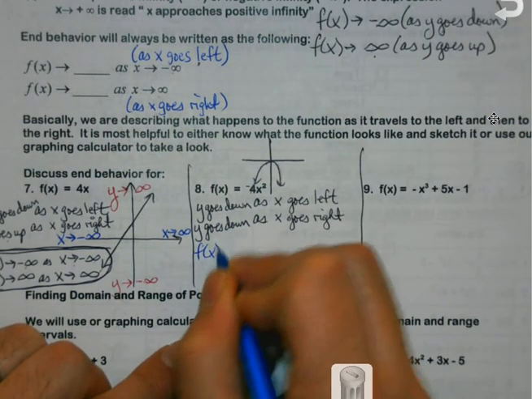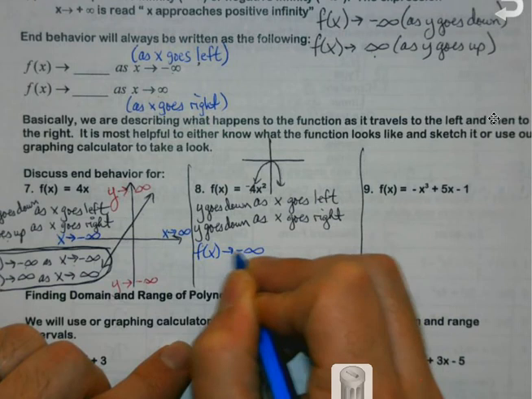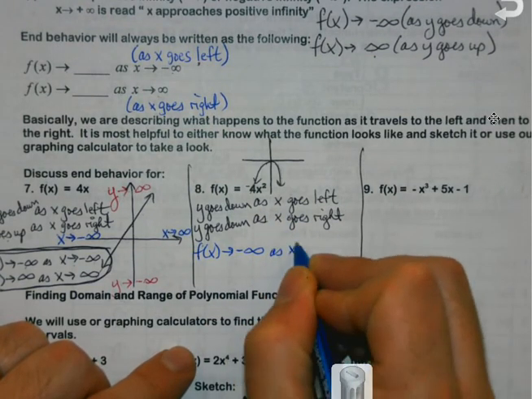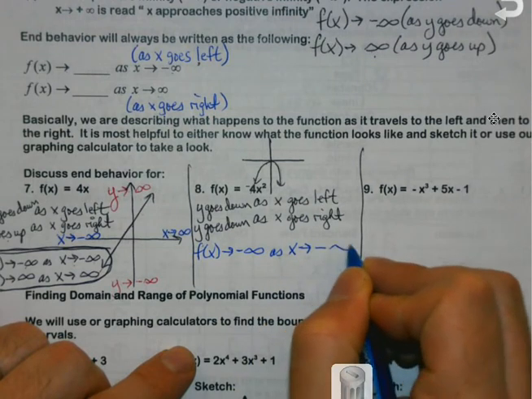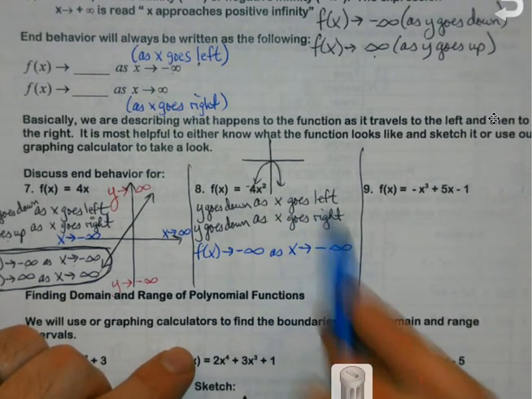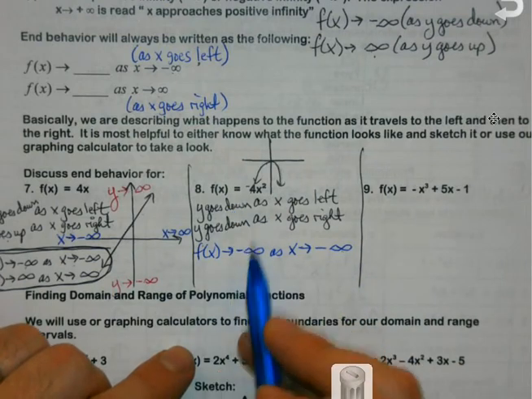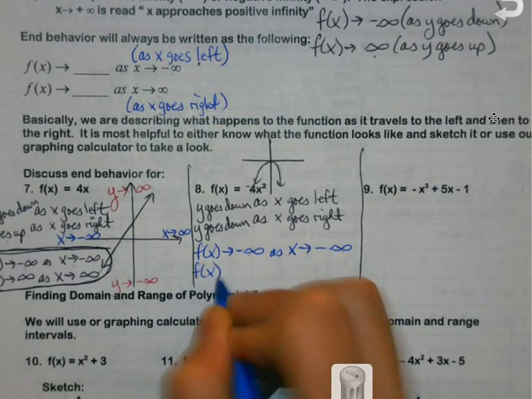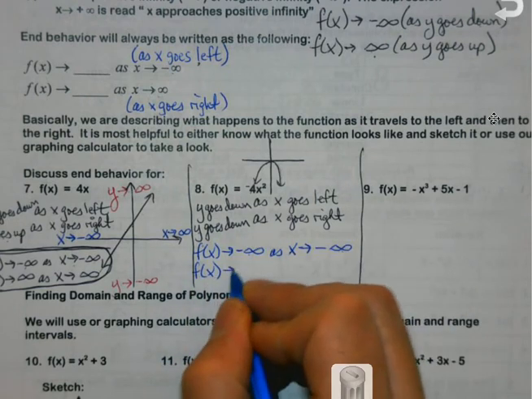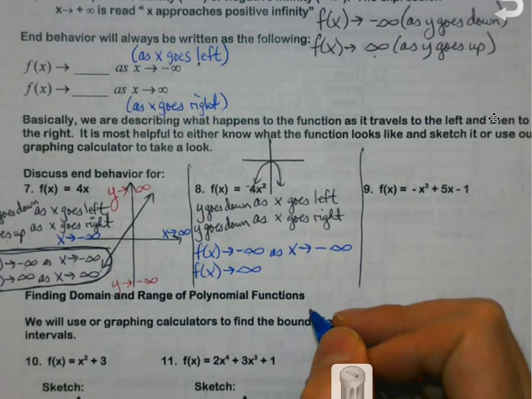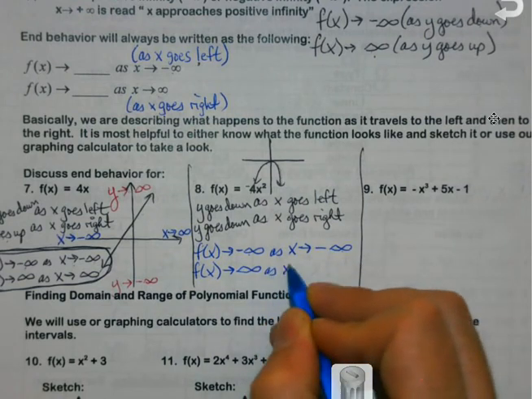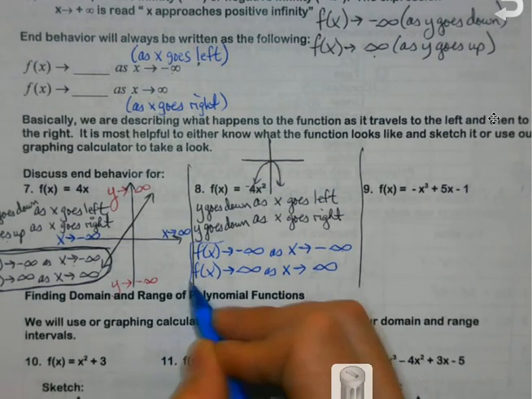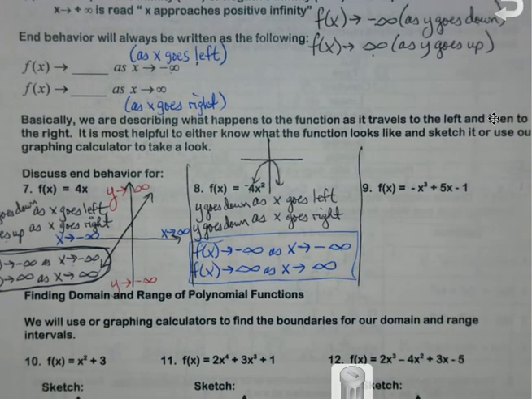F of x approaches negative infinity as x goes left. When I go left, I go to negative infinity. When I go down, I go to negative infinity. And that's all we're really doing here. As y goes down, okay, so it's negative infinity again, because down is negative. As x goes right, and when I go to the right, I get positive infinity numbers. And I've got my end behavior.